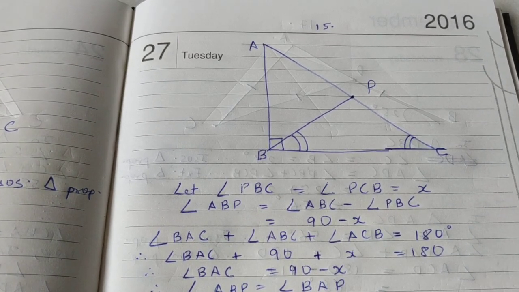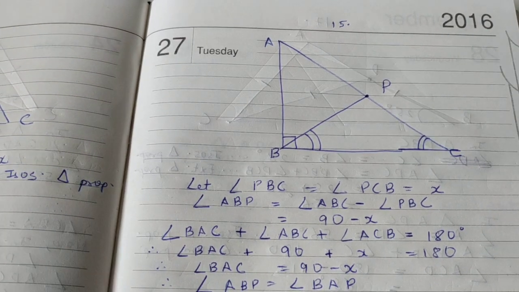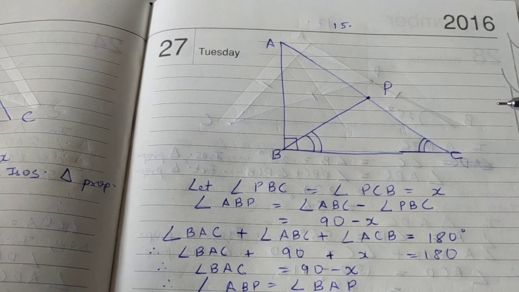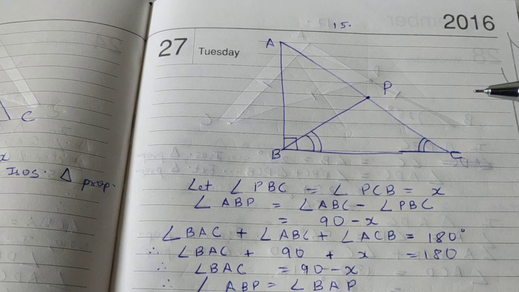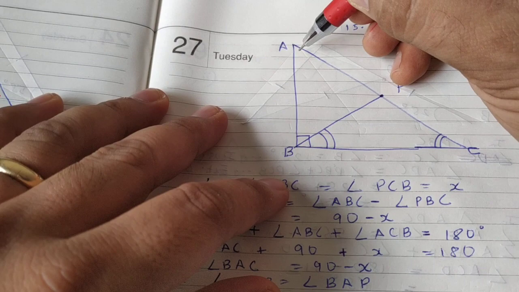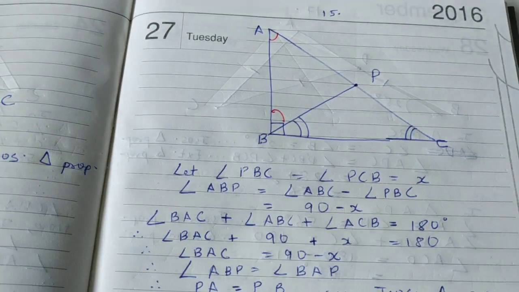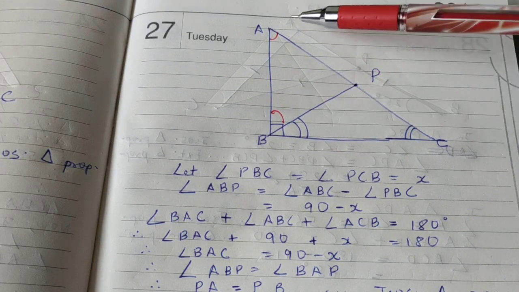Now in the 15th sum, what's given is that it's a right angle triangle at angle B, and also this angle is equal to this angle. So triangle PBC is an isosceles triangle. And we've been asked to prove that PA is equal to PB. So it seems that we'll have to prove this angle equal to this angle, so that by isosceles triangle property, PA will become equal to PB. But how do I prove this angle equal to this angle?